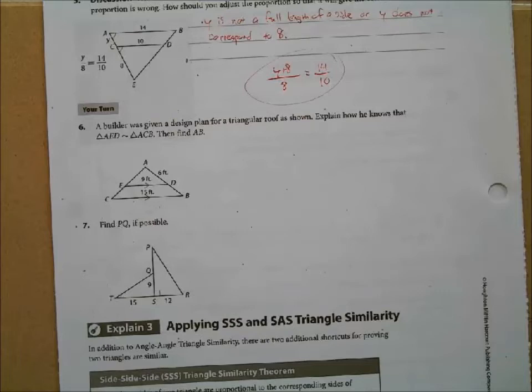Good, that one's good. This one, I recommend you write the triangle similarity statement first, like triangle TSQ is similar to triangle blah, blah, blah over here. Then use that to help you set up your ratios.